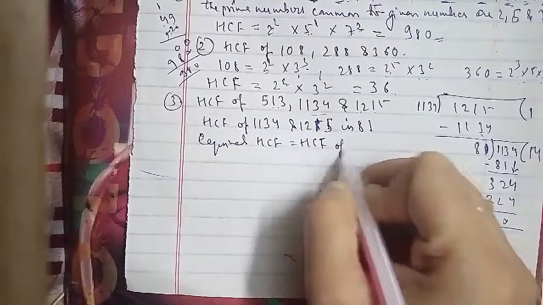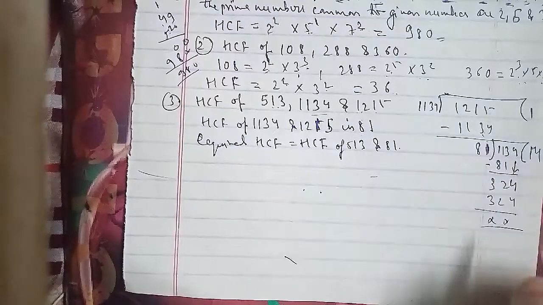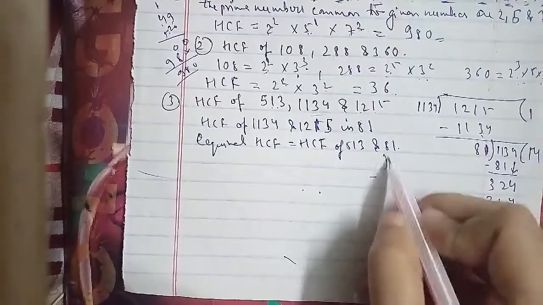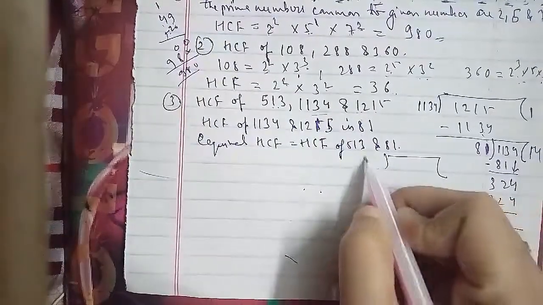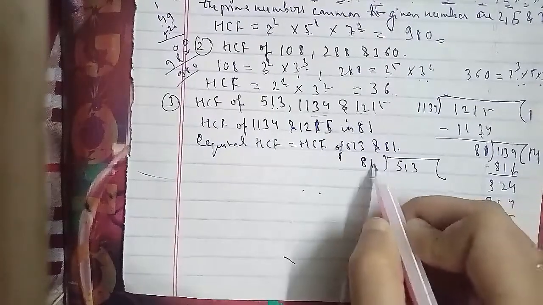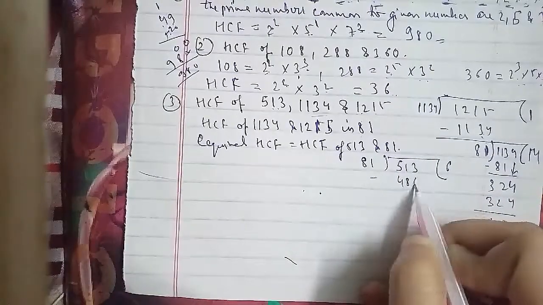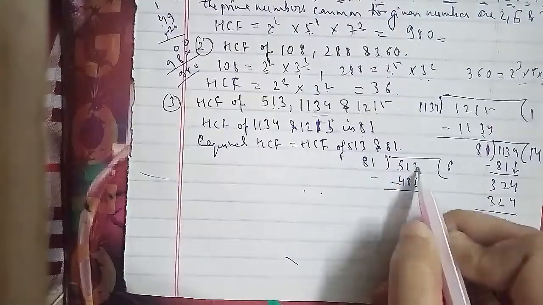We'll subtract it out. So the HCF of the given numbers equals 27.